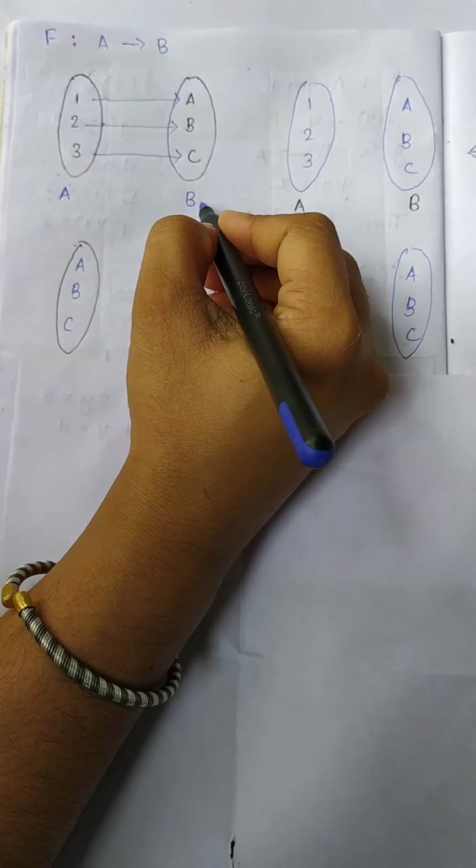Then if a function is both 1-1 and onto, we say that the function is bijective. For a function to be invertible, if and only if, what is that? The function should be bijective. If the function is 1-1 and onto, then such a function is called bijective.